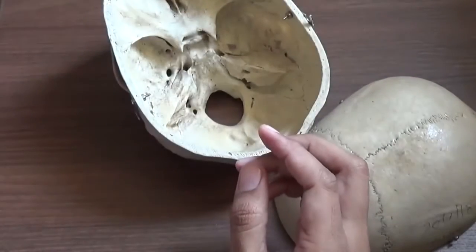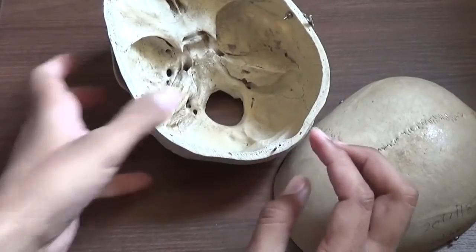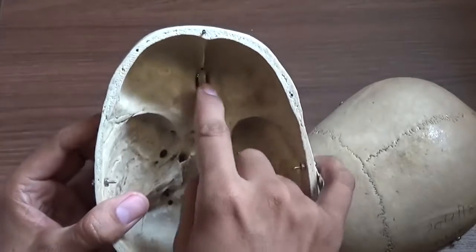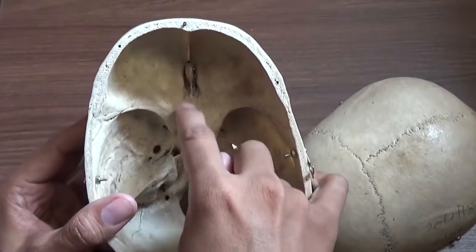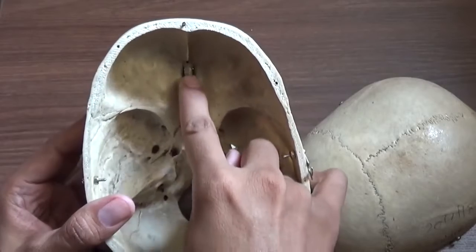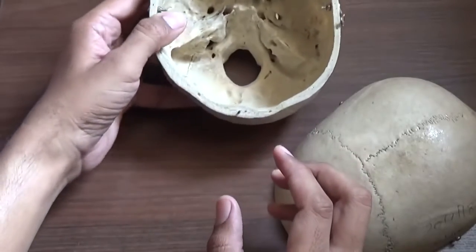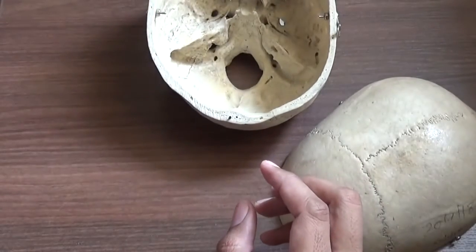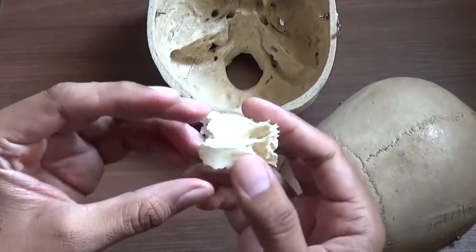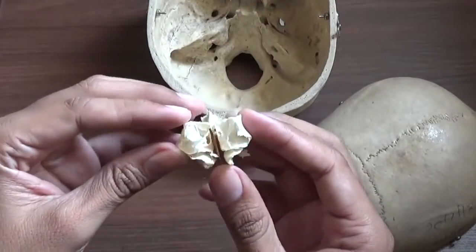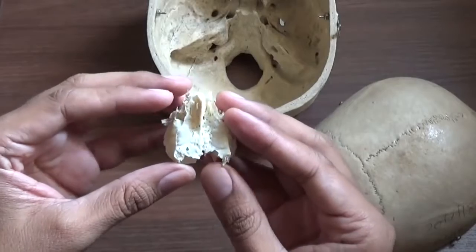The second unpaired bone in the midline next to the frontal bone is the ethmoid, which is lodging in the U-shaped notch in the frontal bone. Here lies the ethmoid bone. Let me show you the ethmoid. It is a pneumatic bone having multiple air-filled spaces. These are termed the labyrinth.